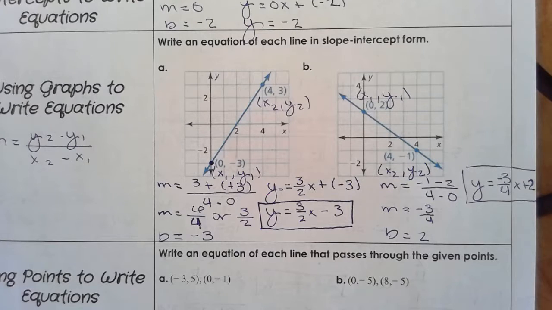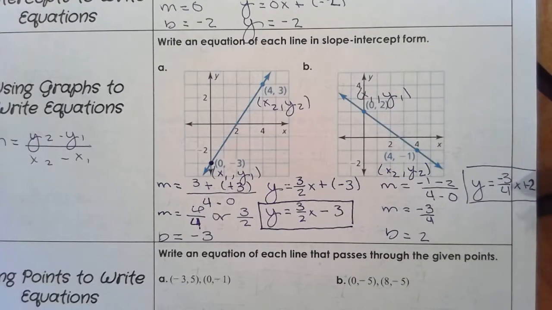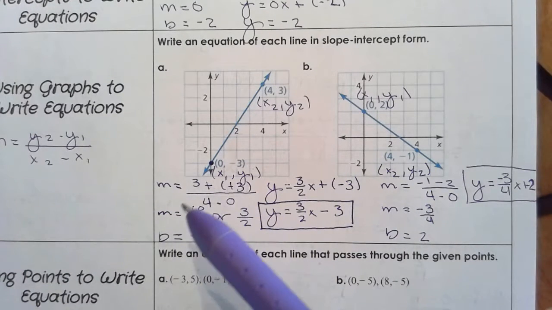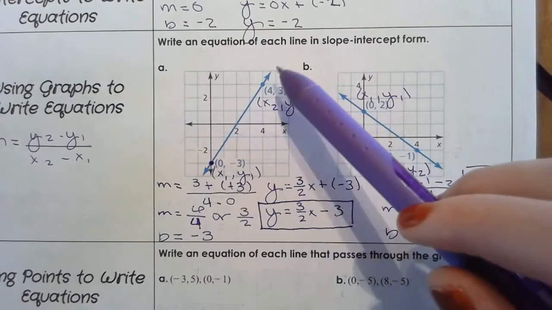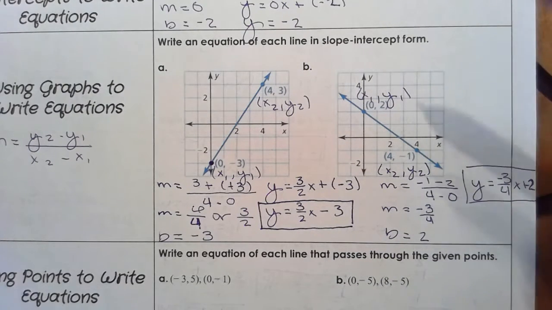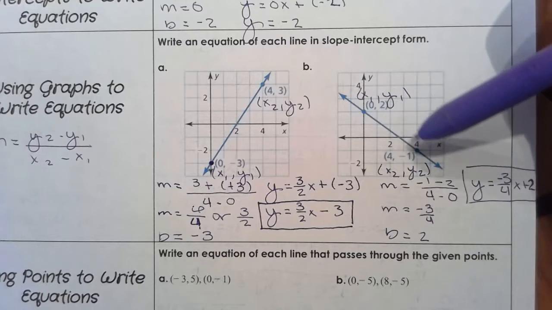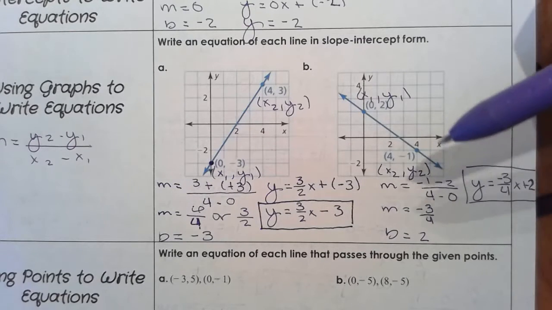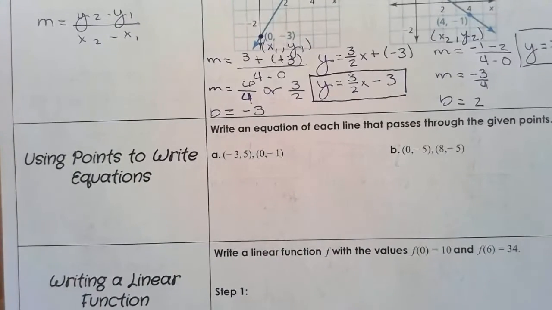All right, so let's just double check our work and see if these answers make sense. Here we have a positive slope and here we have a negative slope. And if we were to look at our graphs, we know that since we're going from left to right on our graph, we're increasing, we're going up in a positive direction. So we should have a positive slope. If we were to look at part B, we're going from this point to this point. So we're going down. So we're going further negative. So then because we're going down, we should have a negative slope. So since our answers make sense, let's move on to using points to write equations.